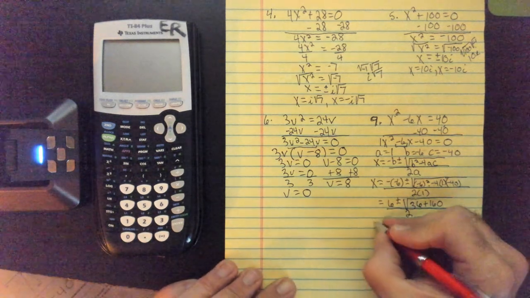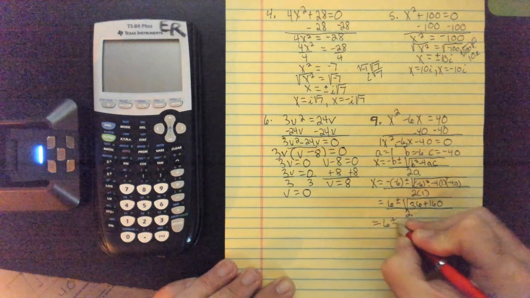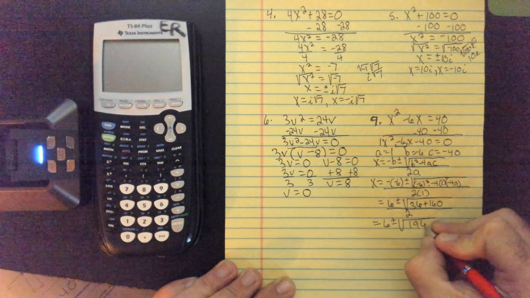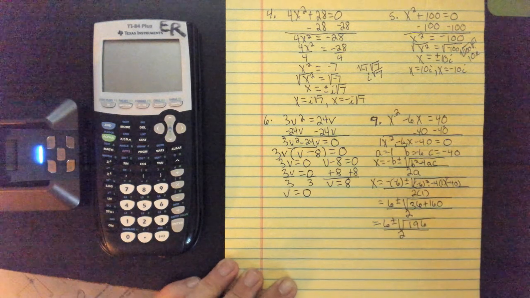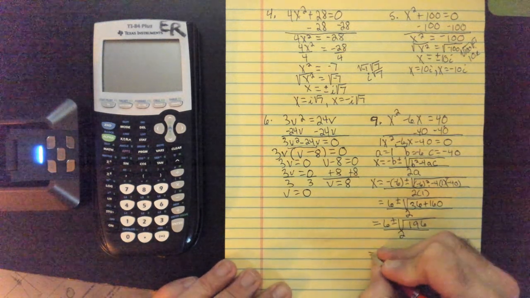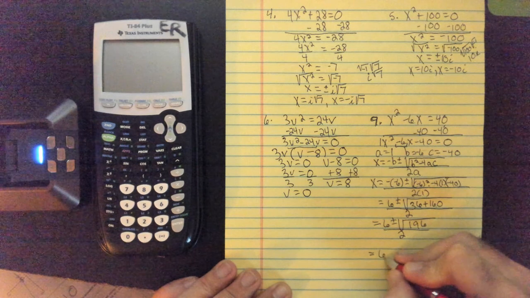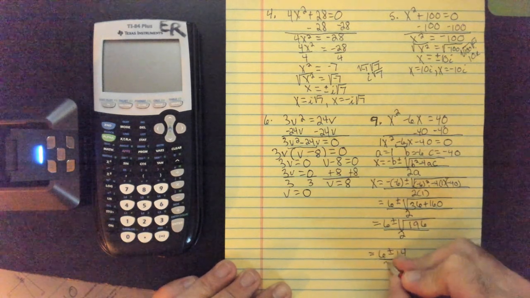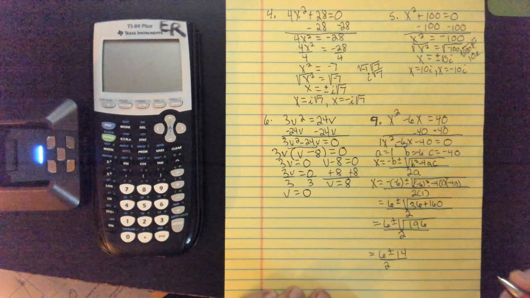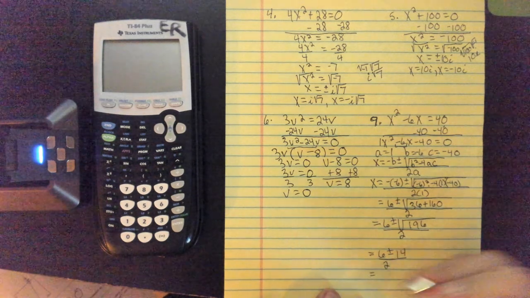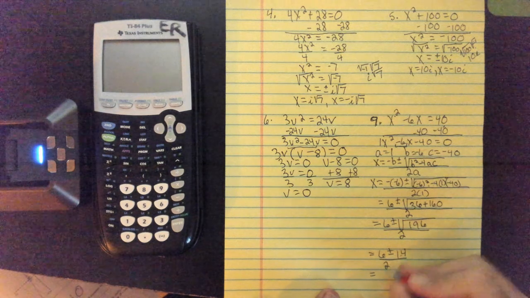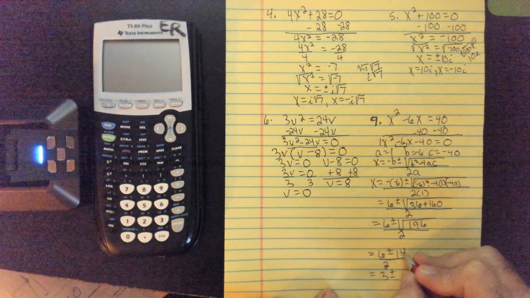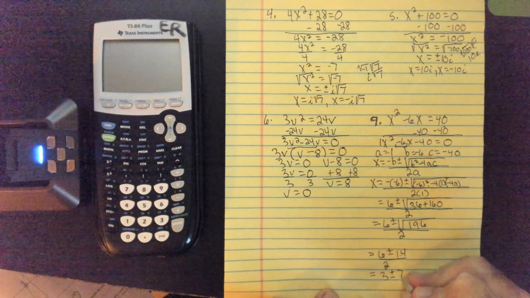Alright, so let's see what happens. 6 plus or minus square root 36 plus 160 is 196. All that's over 2. Alright, so let's see what's going to happen. That's going to give me 6 plus or minus square root of 196 is 14. All that's divided by 2. Now, if you want to simplify this a little bit more, since all three of these divide by 2, you'll get 6 divided by 2 is 3, plus or minus 14 divided by 2 is 7.